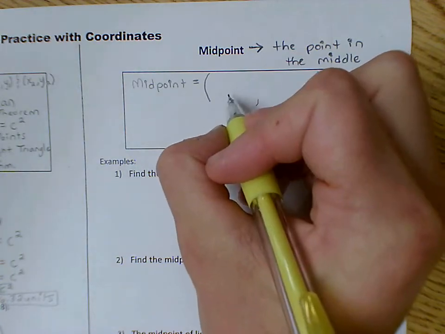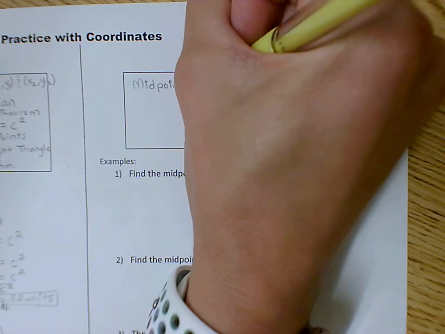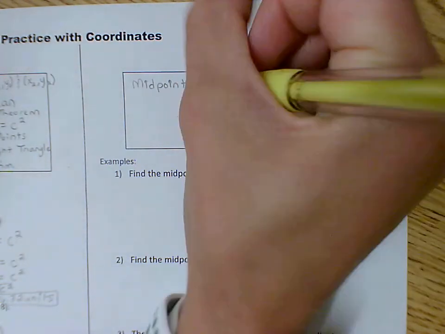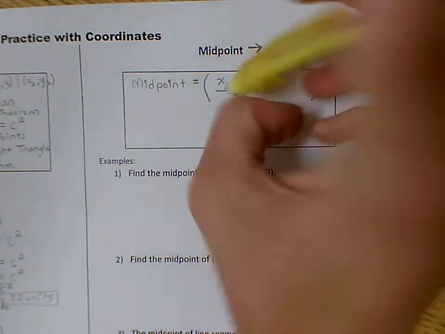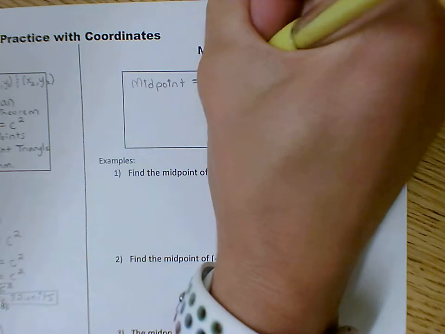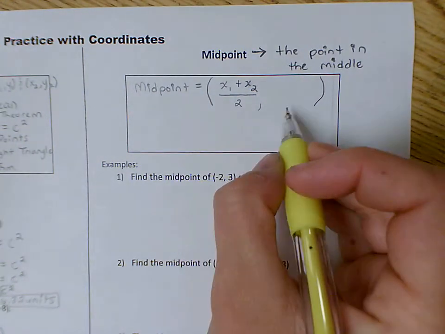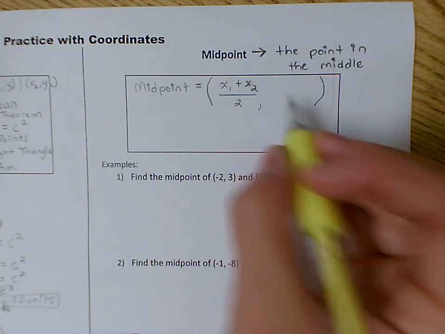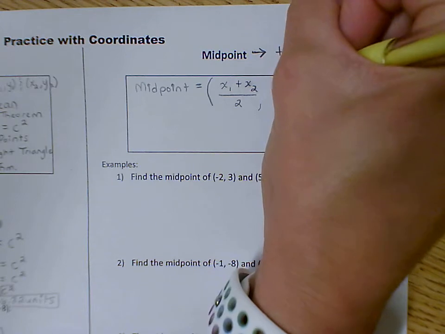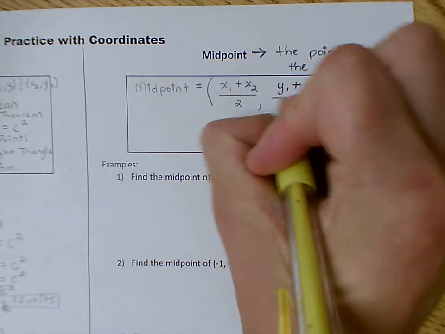Well, to find the midpoint, you're going to take your x values of both of the coordinates, you add them, and then you divide by 2. Okay, and I'm going to explain why you do that in just a minute. So that would help you find the x part of your midpoint. And then to find the y part of it, you do the same thing with the y values. So you add them, and then you divide by 2.